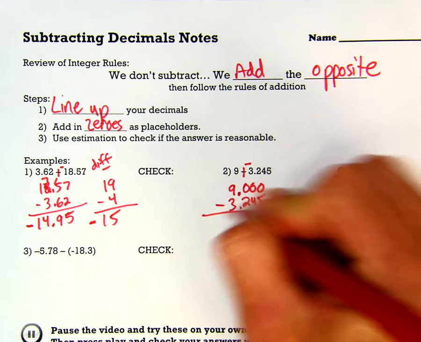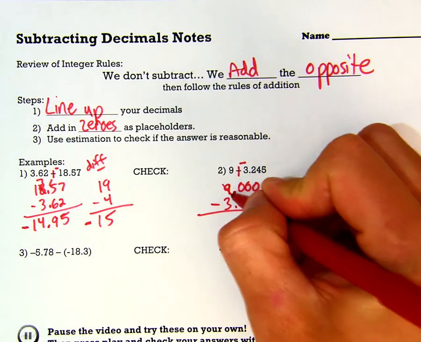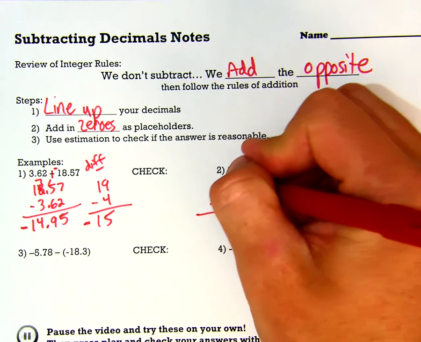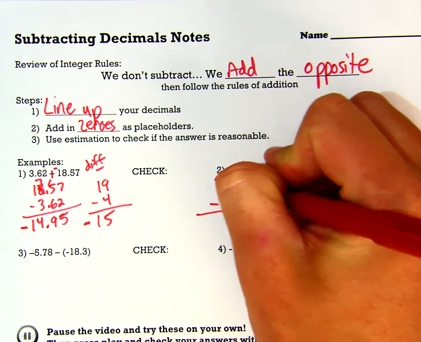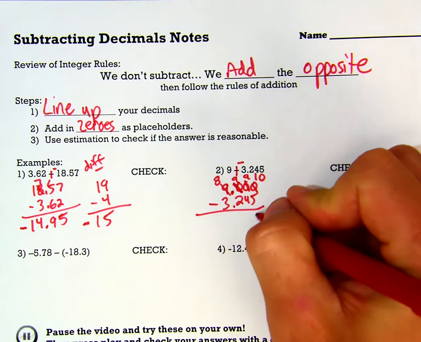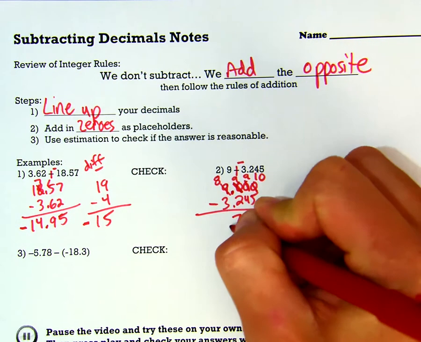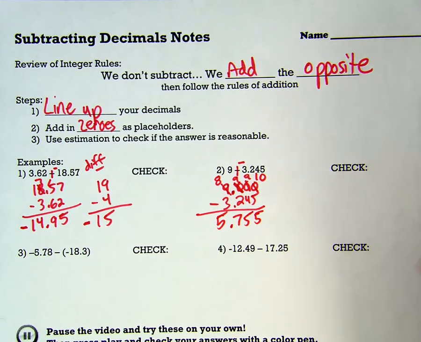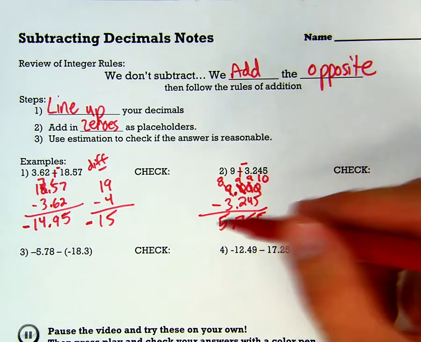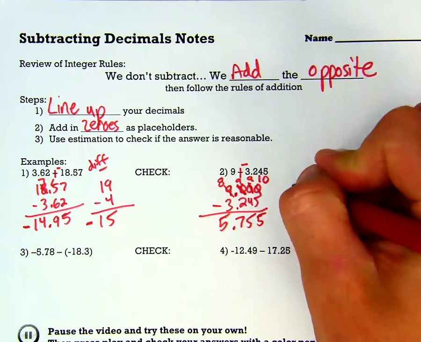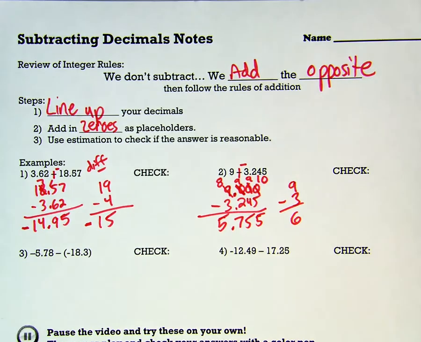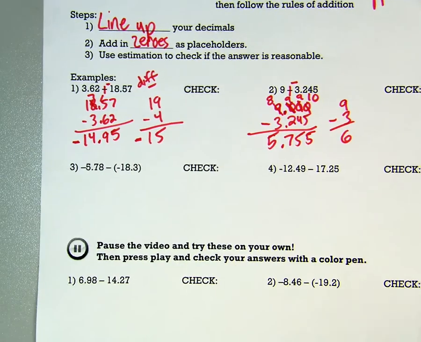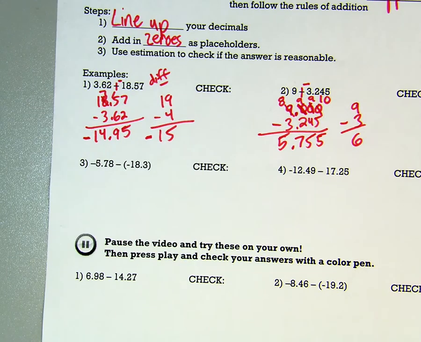Add in my zero place values. Go ahead and subtract these two. So 5.755. And my large number is positive, so it's a positive answer. So if I estimate, I do 9 minus 3, get an answer of 6, and they're very close to each other.